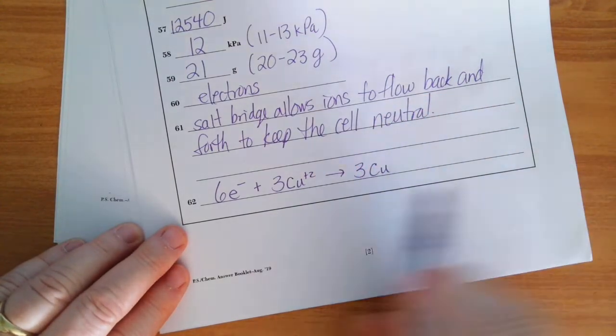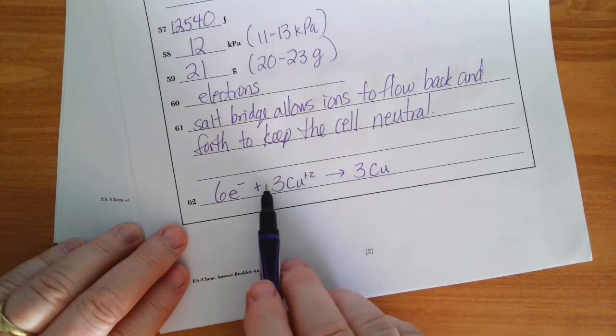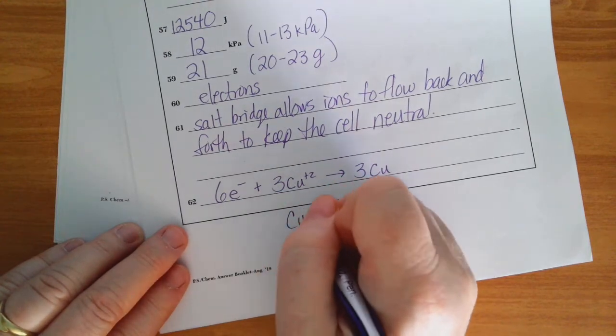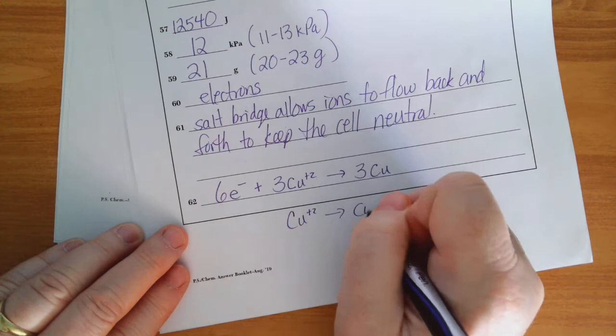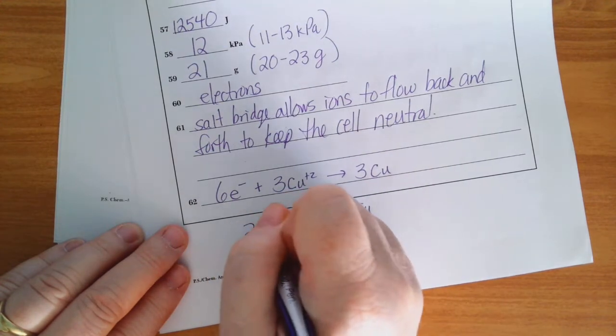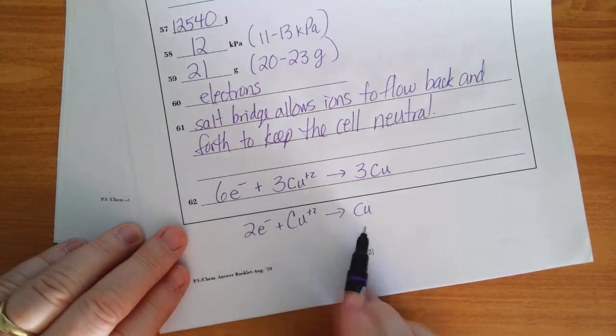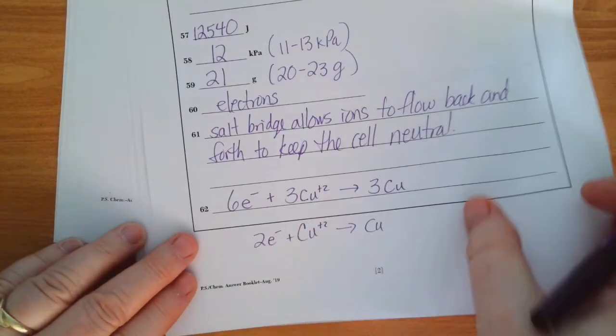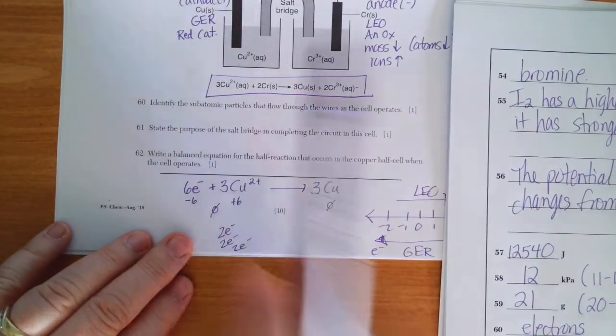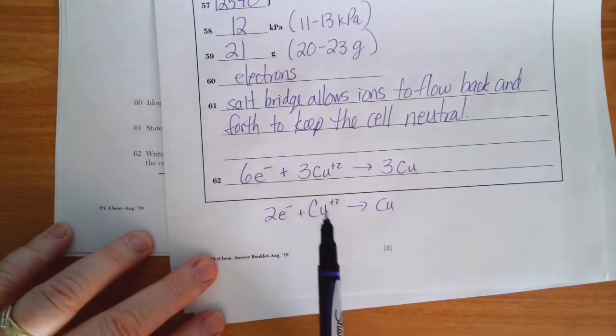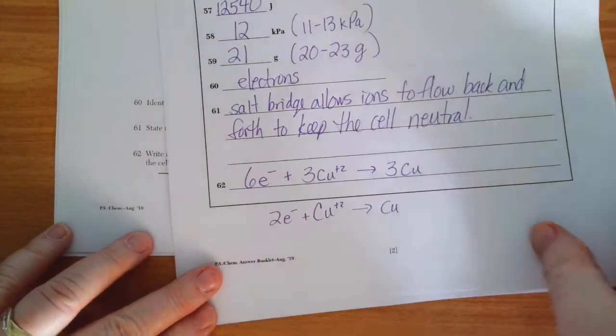Okay? Now, if you wrote it using 1 copper, you would write it like this, and you would get credit for it. I wrote it like this because that is how the equation was started. But this is also a correct answer, just so you know.